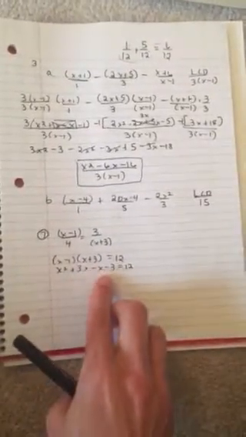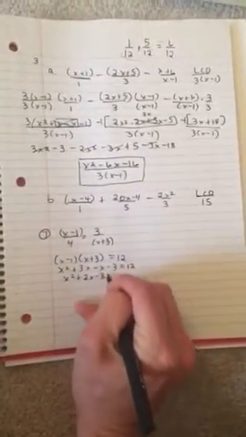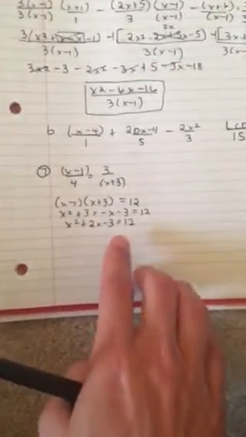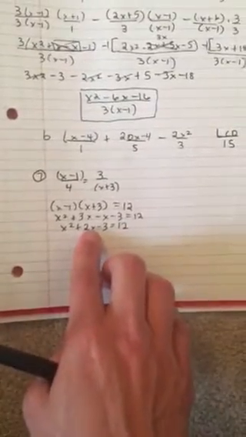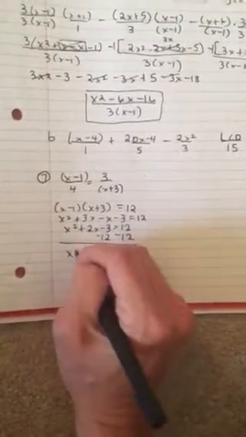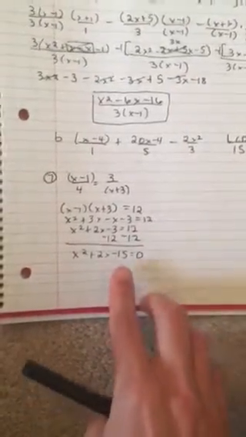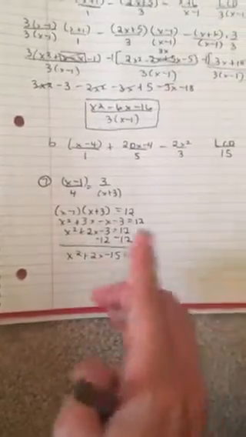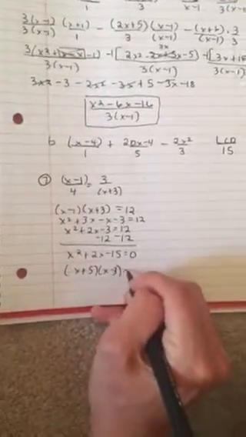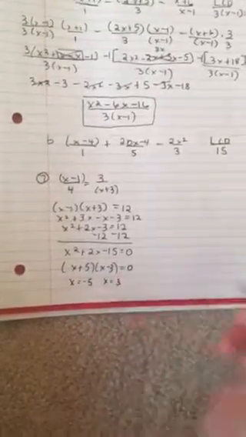And now we have 3x minus x is 2x. So I have x squared plus 2x minus 3 equaling 12. And now my goal in this problem is to solve for the value of x. So I'm going to set it equal to 0 and use factoring strategies to solve. So let's see, we got x squared plus 2x minus 15 equaling 0. Factors of 15 that are going to make 2 are going to be a 5 and a 3. So we have x plus 5, x minus 3, and then I have solutions of negative 5 and positive 3.